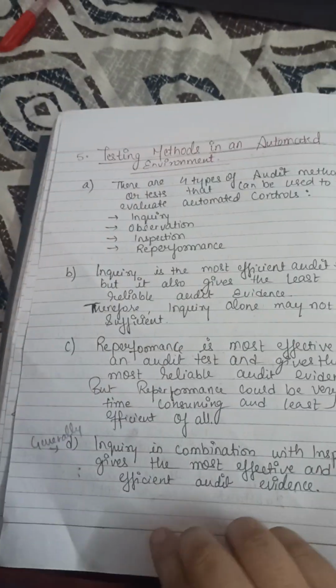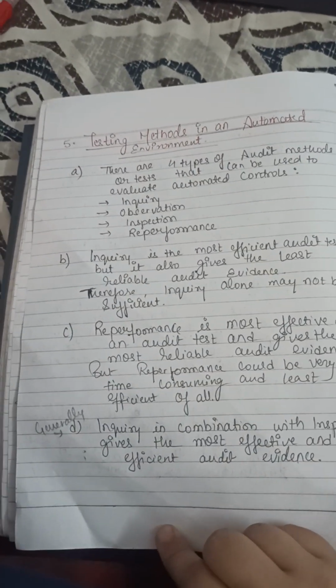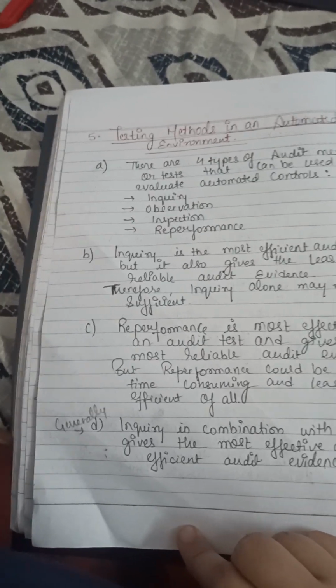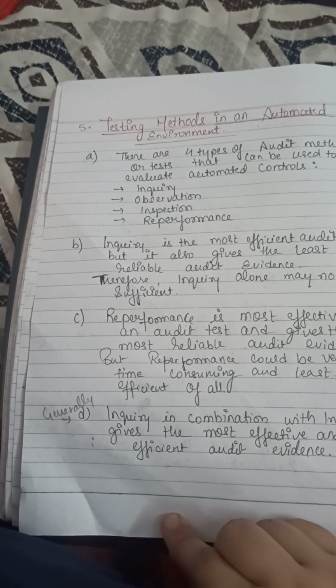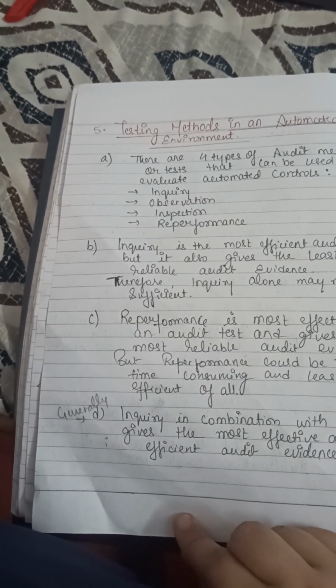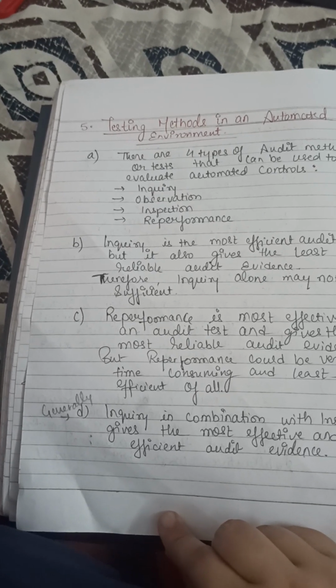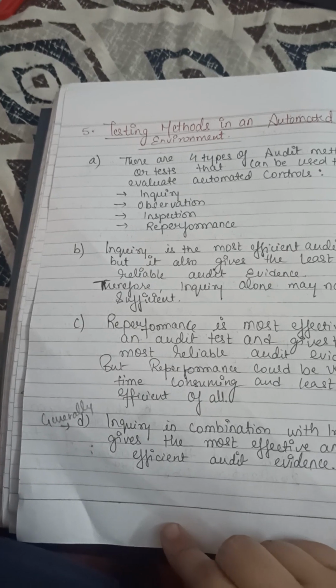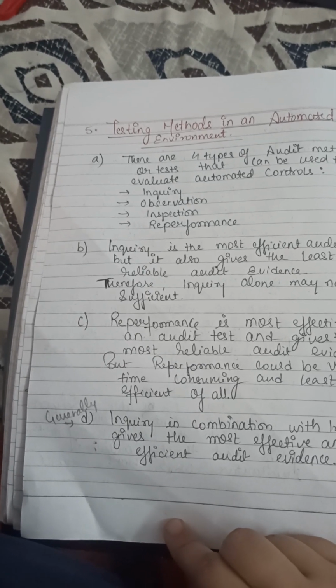Testing methods in an automated environment. There are 4 types of audit methods or tests that can be used to evaluate automated controls: inquiry, observation, inspection, reperformance. Inquiry is the most efficient audit test, but it also gives the least reliable audit evidence. Therefore, inquiry alone may not be sufficient.